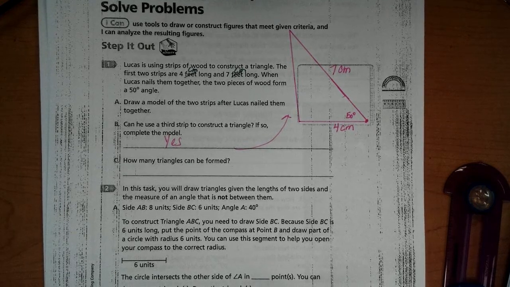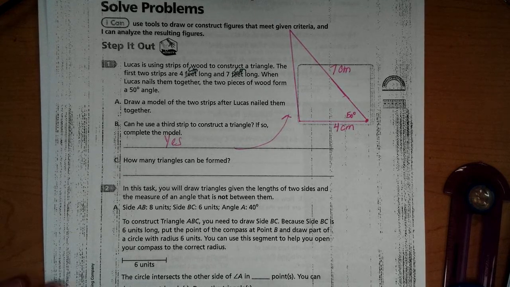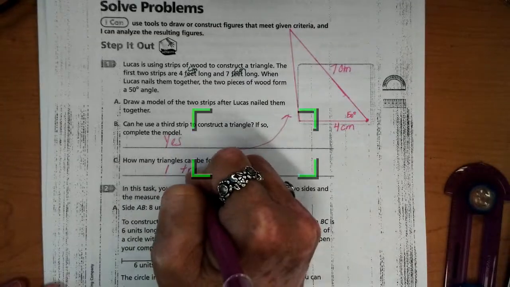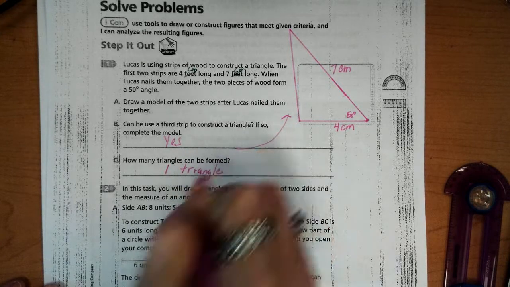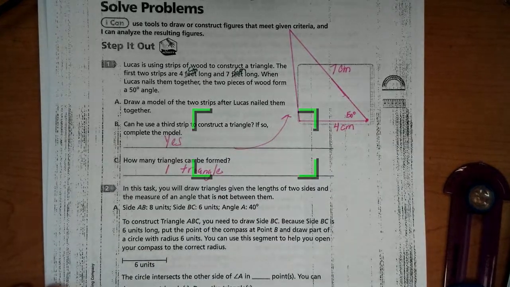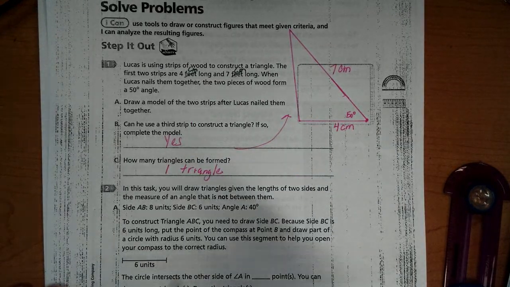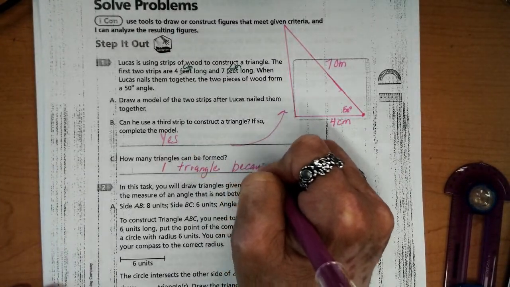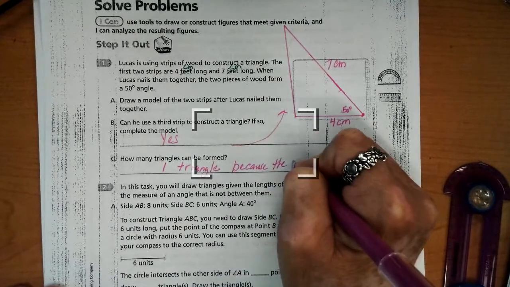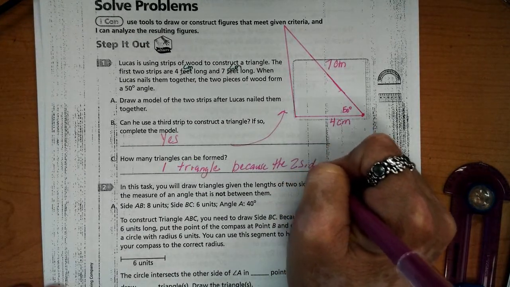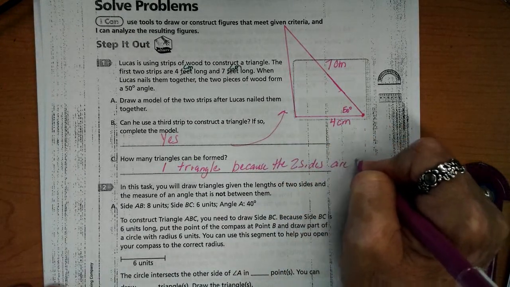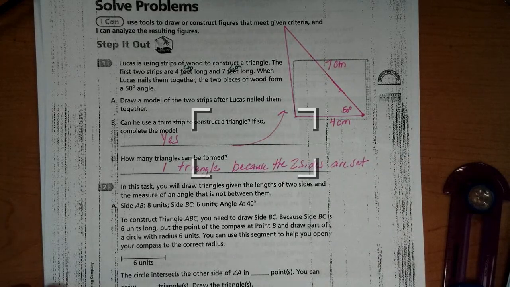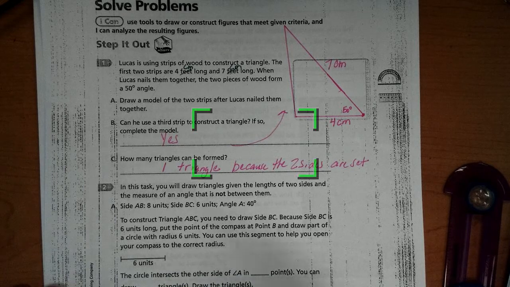Okay, so this says how many triangles can be formed. Okay, we can only draw 1 triangle. And the reason why is because the 2 sides are set, meaning we know exactly what the length of those are going to be, 7 and 4.